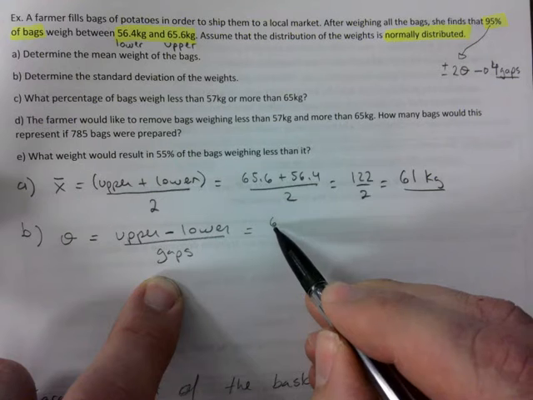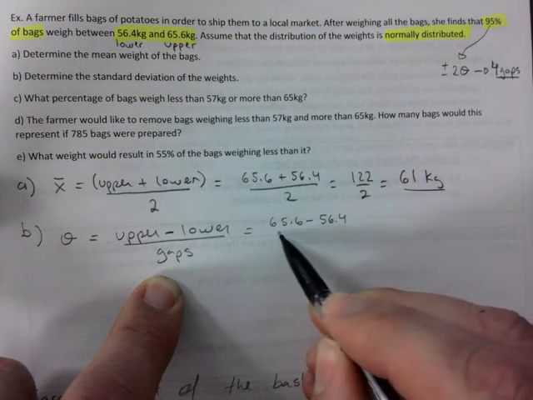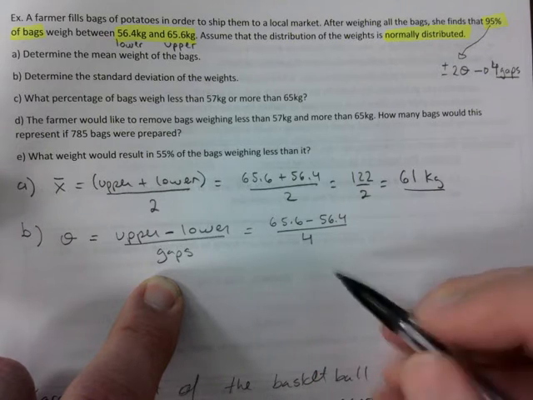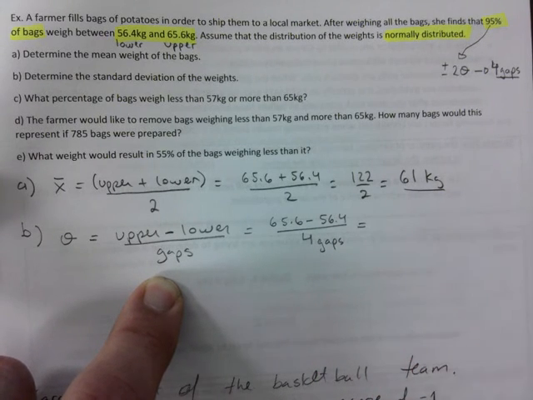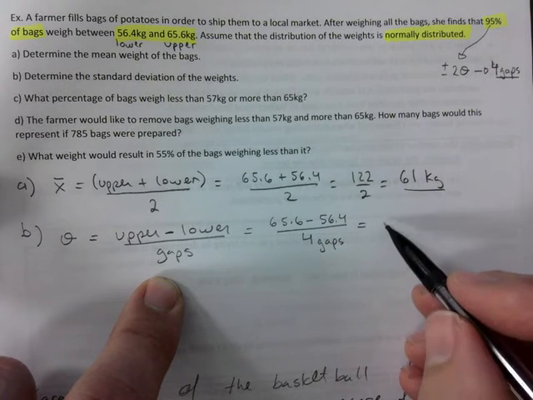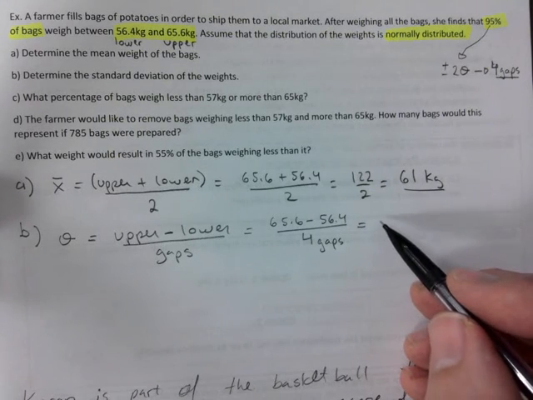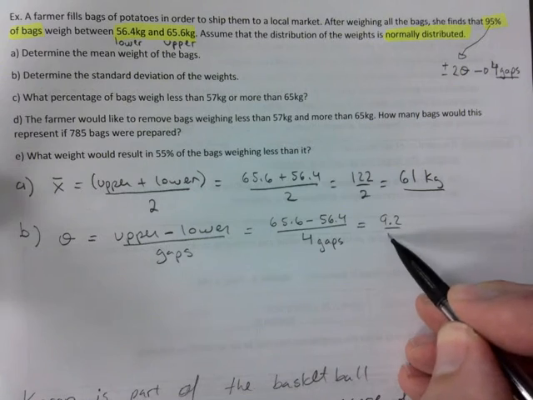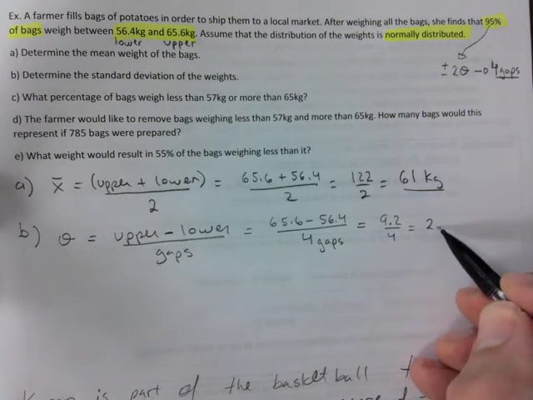So we go 65.6 minus 56.4 divided by 4. There are 4 gaps. If it had been 68%, then it would have been 2, right? So let's go 65.6 minus 56.4, 9.2 that is, divided by 4. That's 2.3 kilograms.